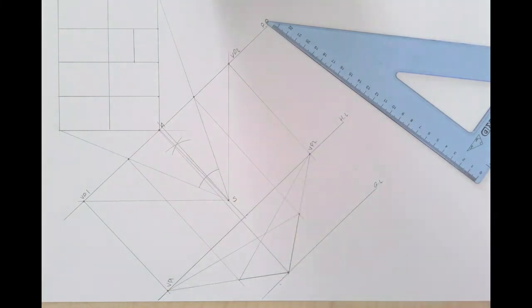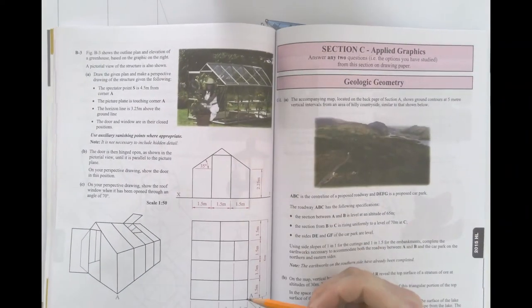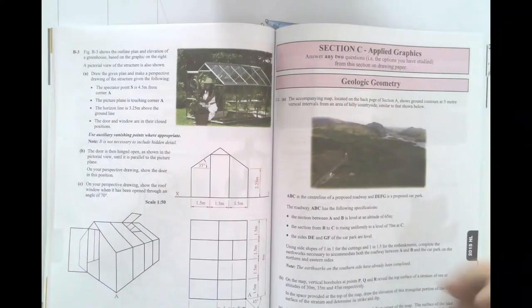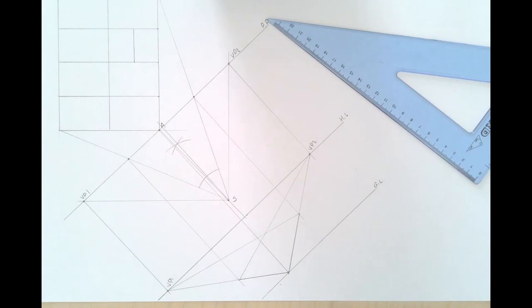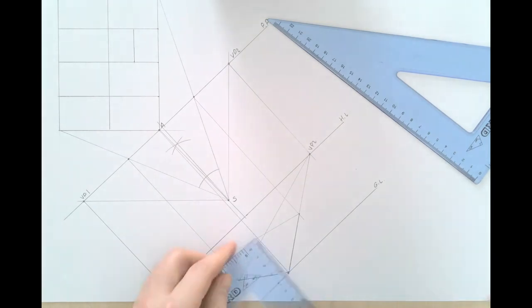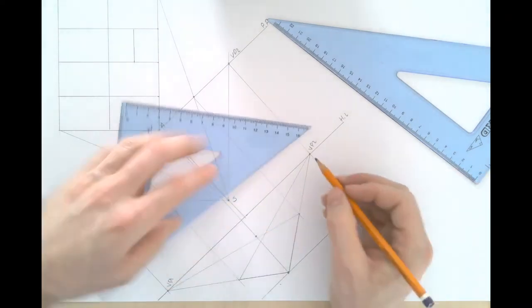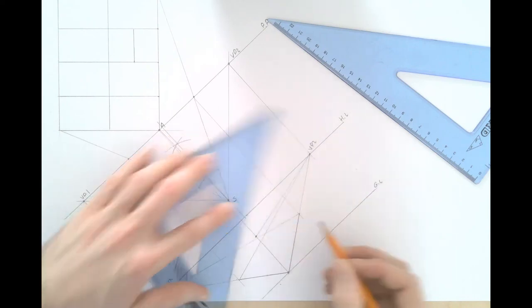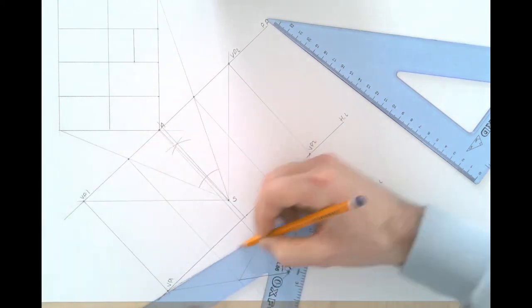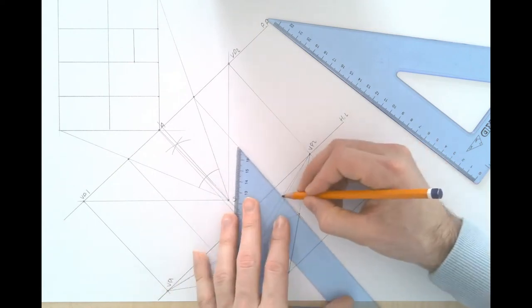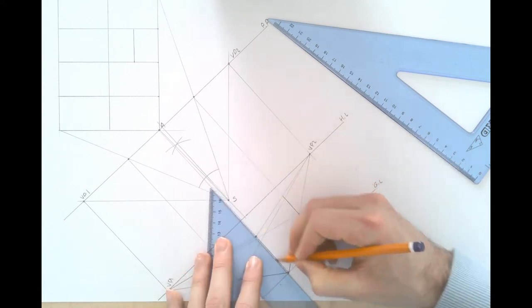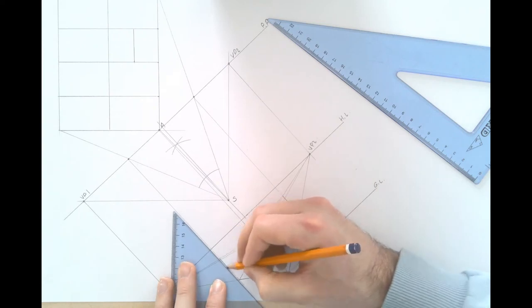Next now, so I can mark up my true heights on the line that touches the picture plane. So that's this line here. The full height of the greenhouse, if you look over here at the side at that point A, is 2.25, which if we scale that down works out at 45 millimeters. So I can measure up 45 on that line, put a dot and join it back to VP1 and 2. Okay, so now I can draw in heavy those lines.